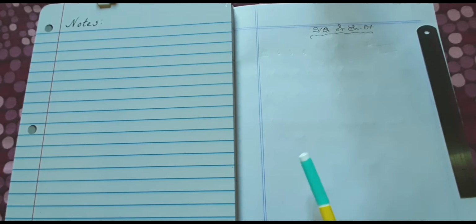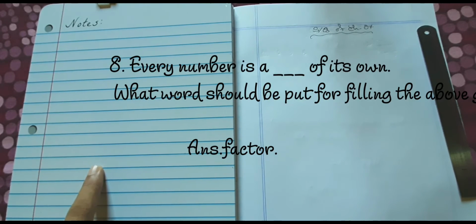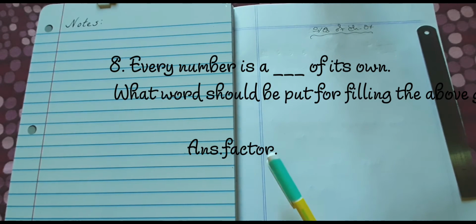Okay, now the another question, number 8, I want to talk about is, every number is a dash of its own. The word that should be put in the blank is what? Actually, every number is a factor of its own. If you are talking about 2, then 2 into 1, 2 is a factor of 2.